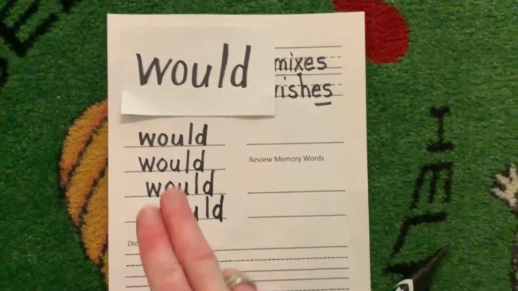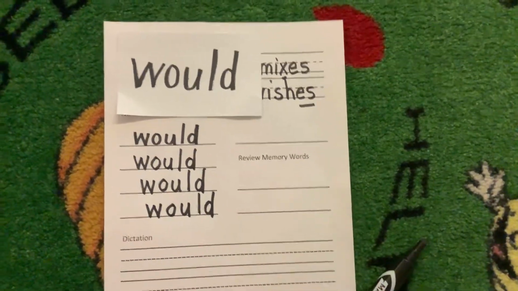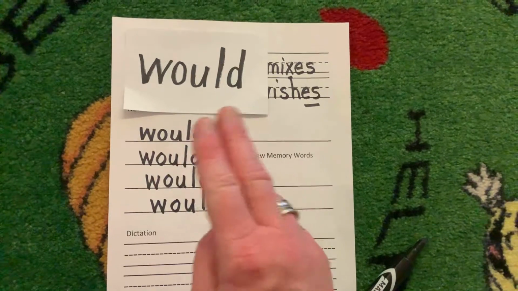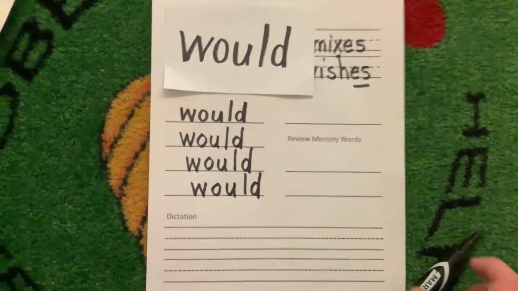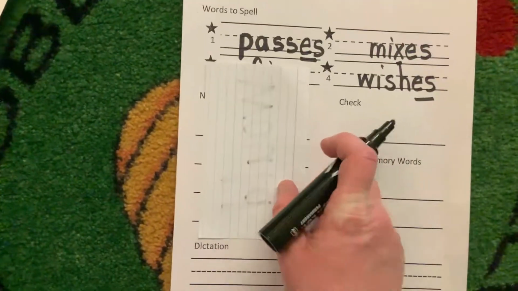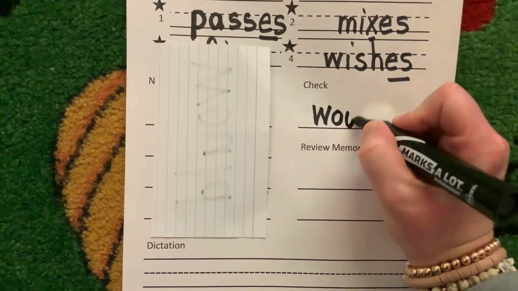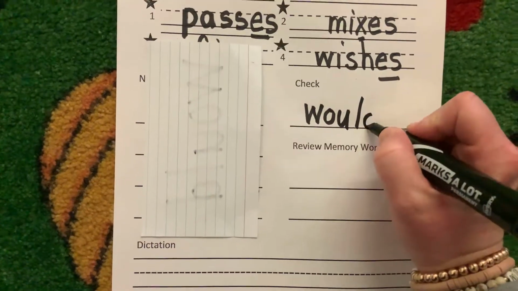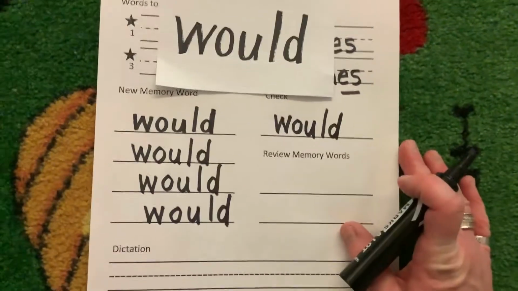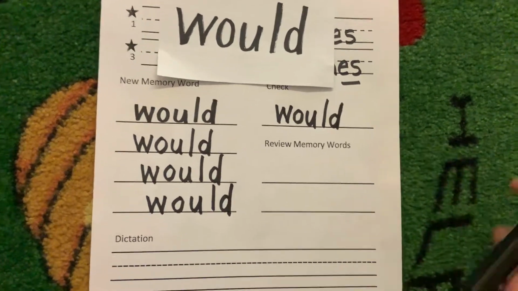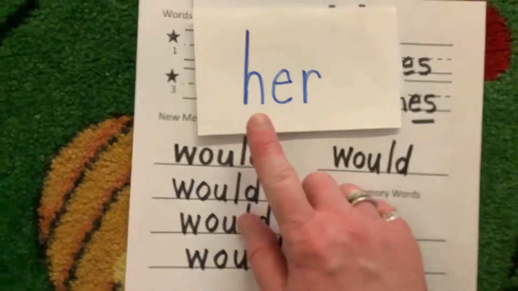Let's look at it two more times. Skywrite with me. W-O-U-L-D says would. Close your eyes and try it. W-O-U-L-D says would. Can you write it without looking at it? Let's check it. W-O-U-L-D says would.